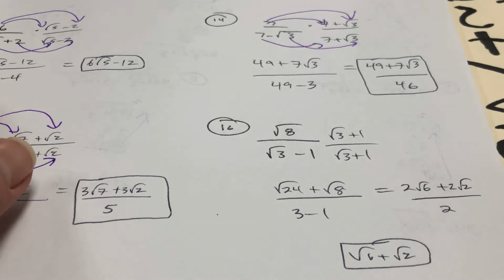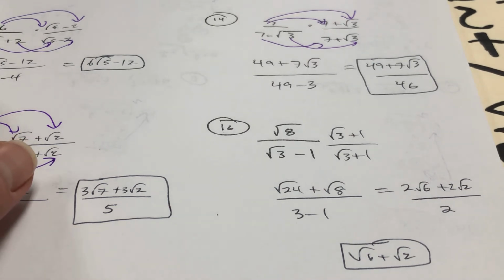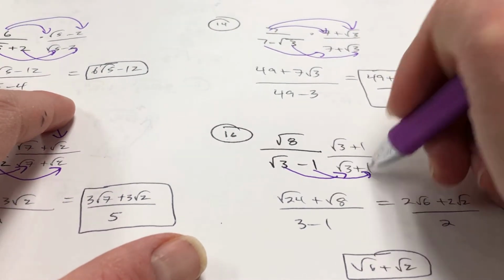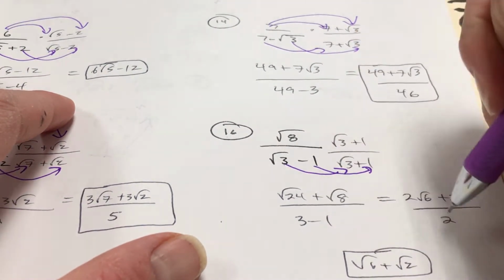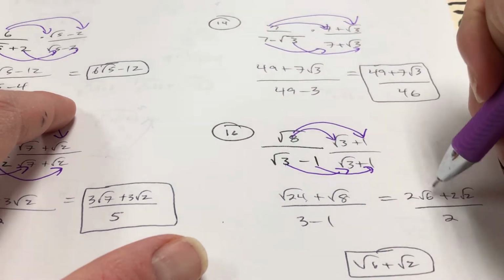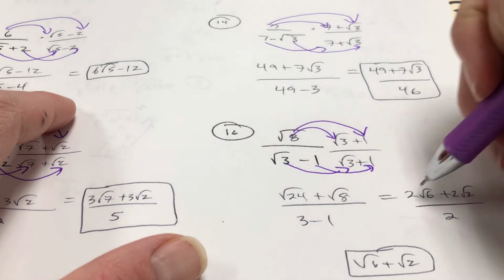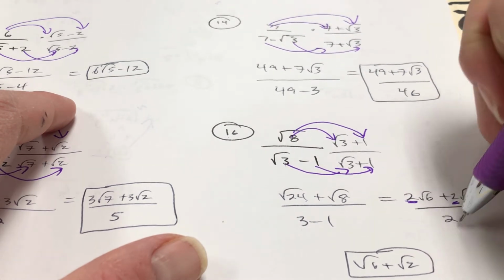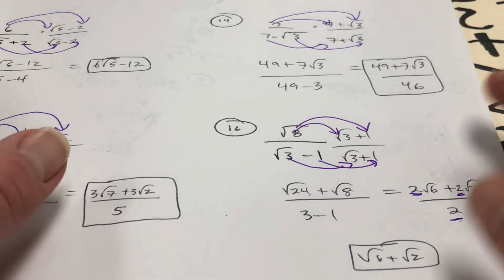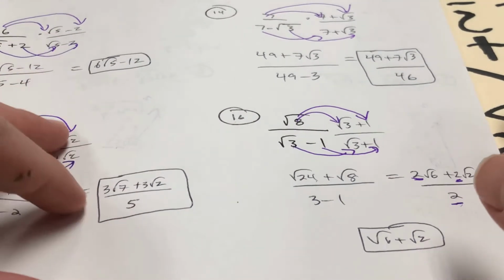On 16, we're going to multiply top and bottom by root 3 plus 1. Root 3 times root 3 is 3. 1 times 1 is 1. 3 minus 1 is 2. So you have root 24 plus root 8. Root 24 is 2 root 6. Root 8 is 2 root 2. You can divide those all by 2. Nothing inside the root can be divided. That's the best answer. I know we can all do it.